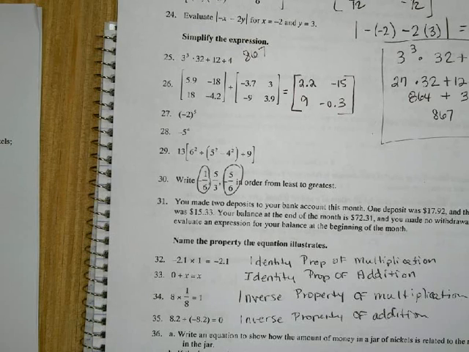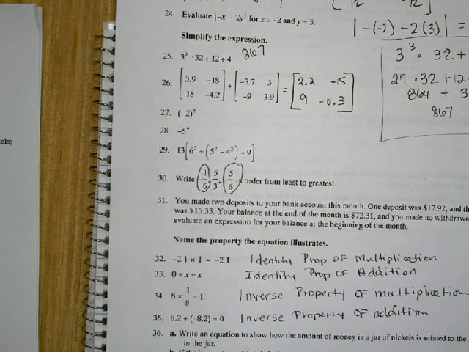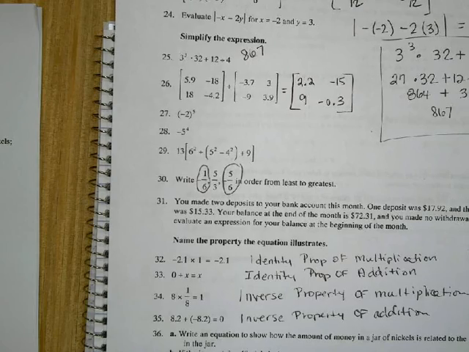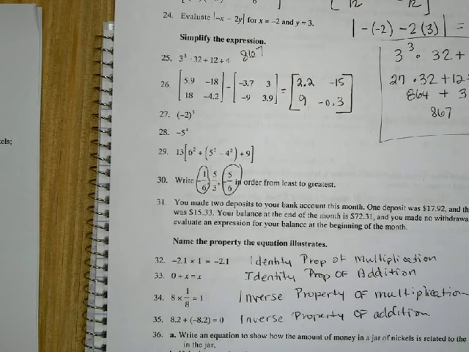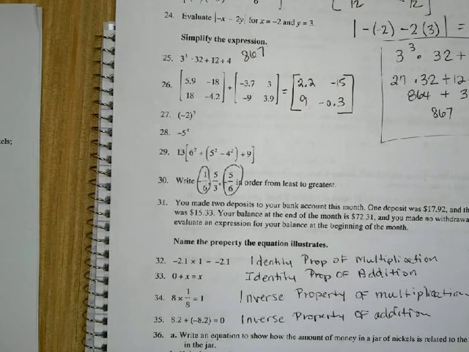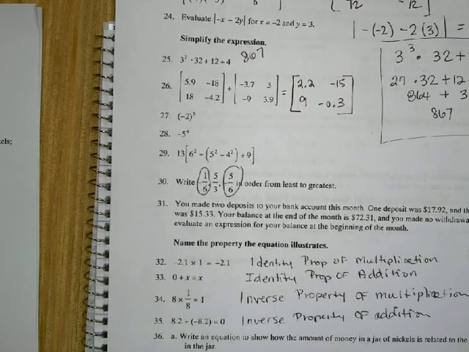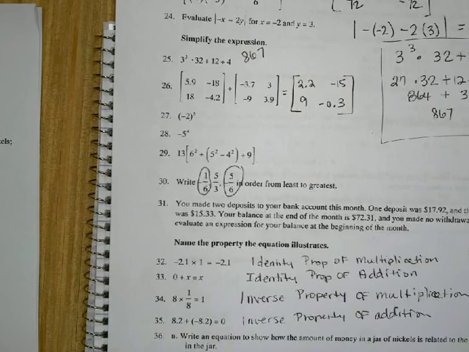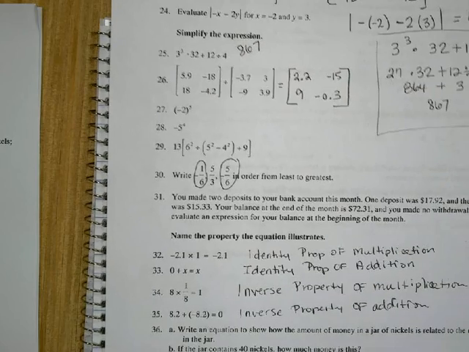36 says write an equation to show how the amount of money in a jar of nickels is related to the number of nickels in the jar. Well, I know that N is the number of nickels. The nickels are worth 0.05 dollars. So N times 0.05 would be the amount of money M.